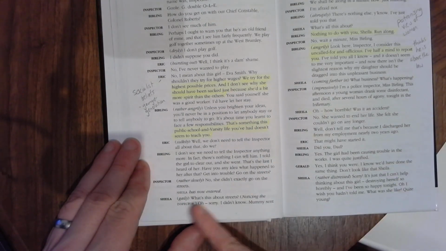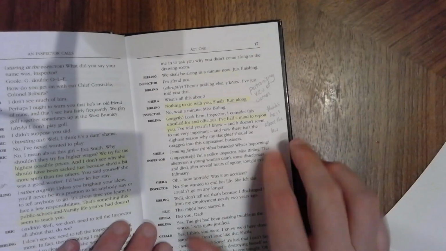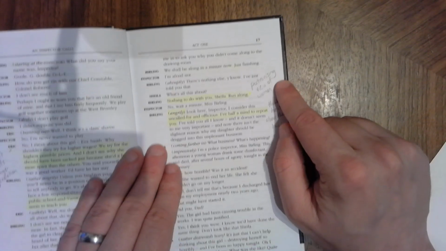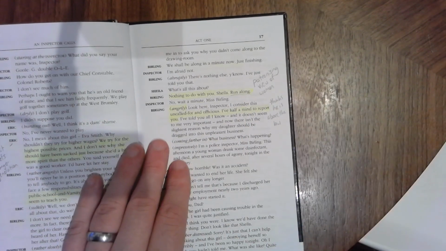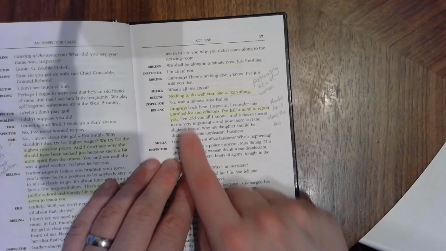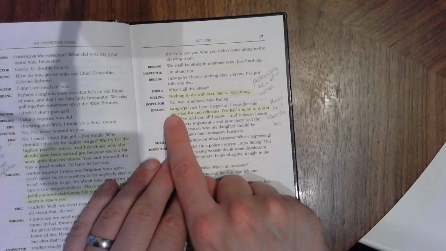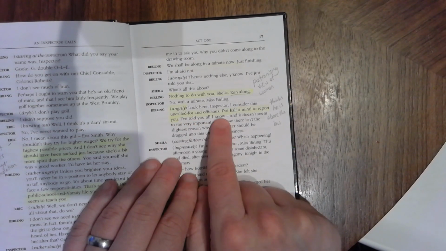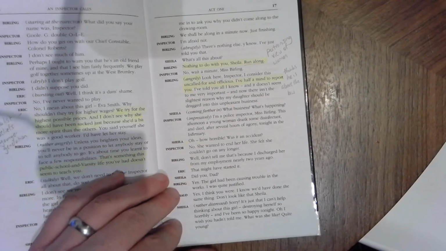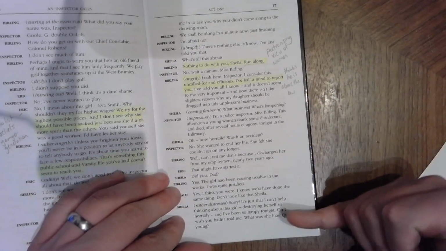And then the inspector kind of finished. Sheila comes wandering in. Birling tries to protect her. Nothing to do with you, Sheila. Run along. A very patronising view of women, even his own daughter, who we've already seen he tries to, you know, effectively sell to Gerald Croft. And the inspector gets involved. And Birling, with more anger, says this is uncalled for and officious. I've half a mind to report you for speaking to Sheila. And Sheila gets involved, and then she hears from this.